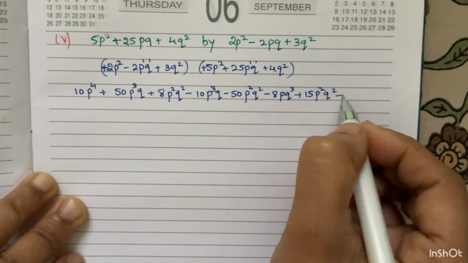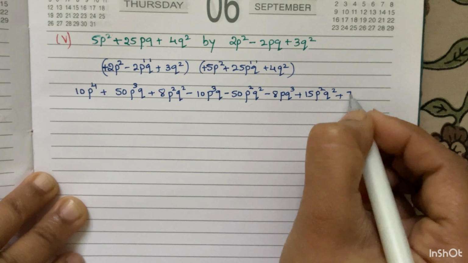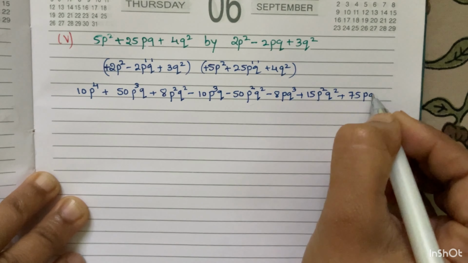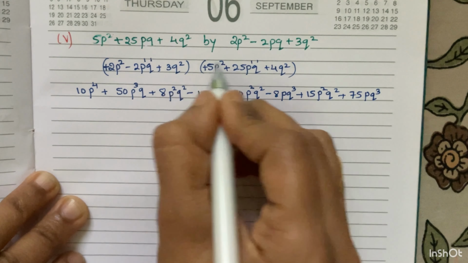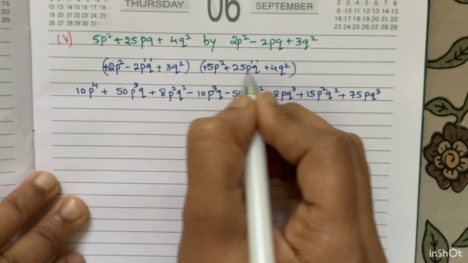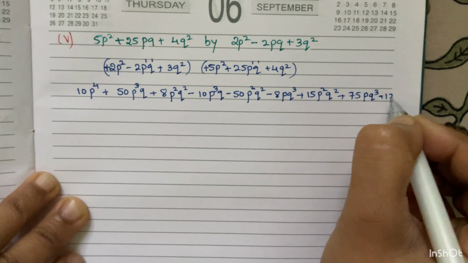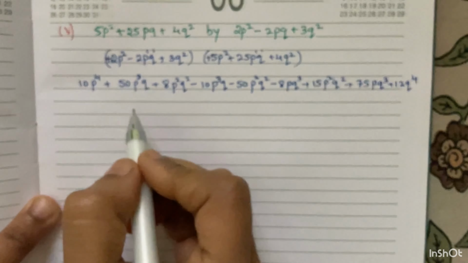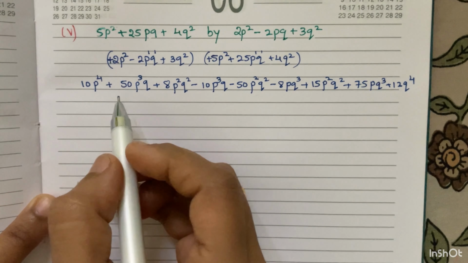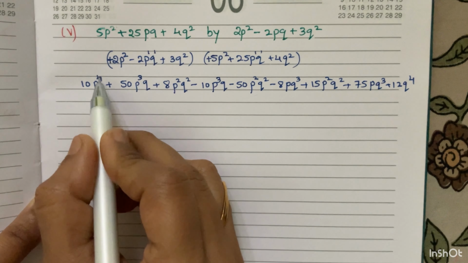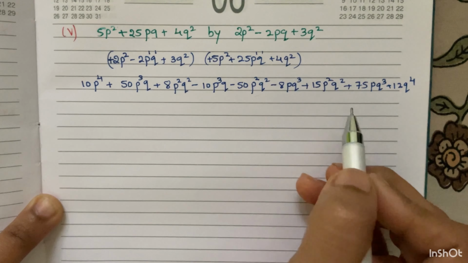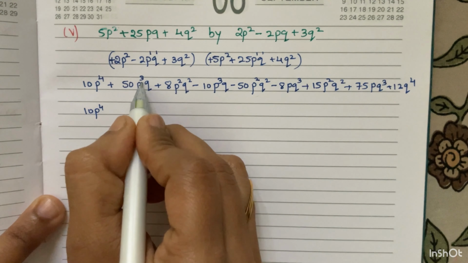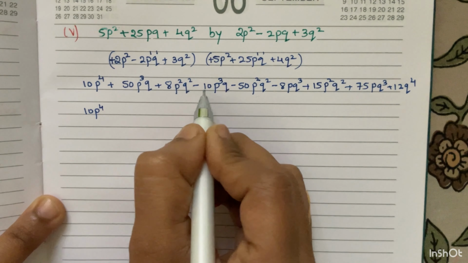Okay, now we'll go to the next term. Plus plus, that is plus, and 3 25s I'll get 75, and here I'll get p q cube. 2 plus 1, that is 3. Now we'll go to the last term. Plus 3 4s are 12, and it will be q raised to the power 4 here. Okay, for the next step we have to look for the like terms. Here we have p raised to the power 4, and here we don't get anything, so let me write this term as it is. Now here I'm having p cube q, and I'll get it again here.